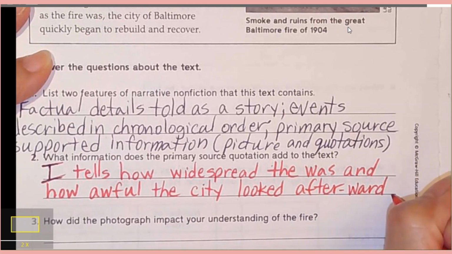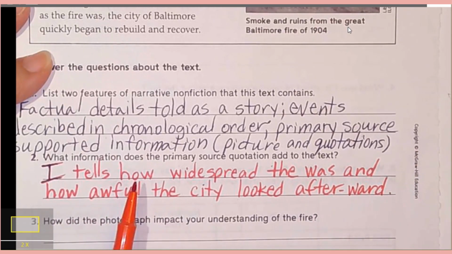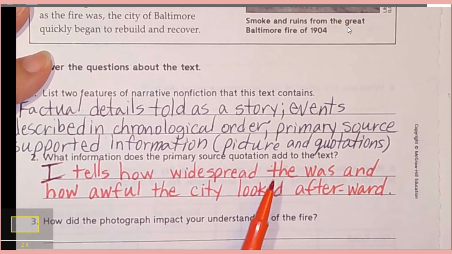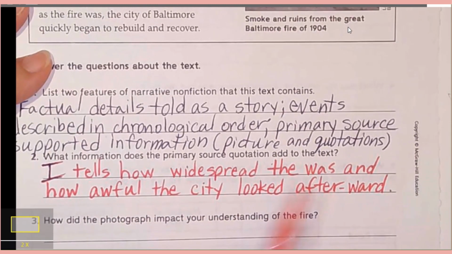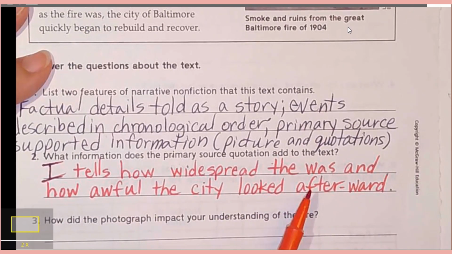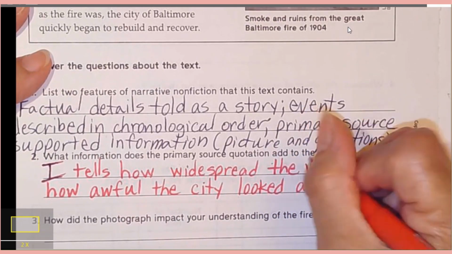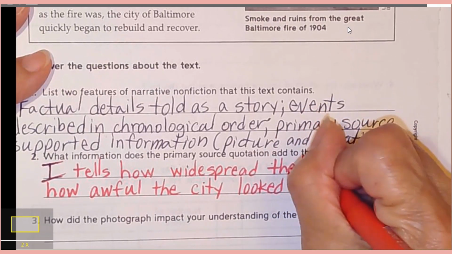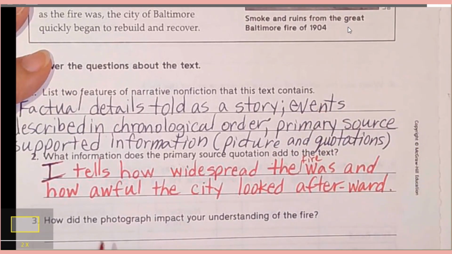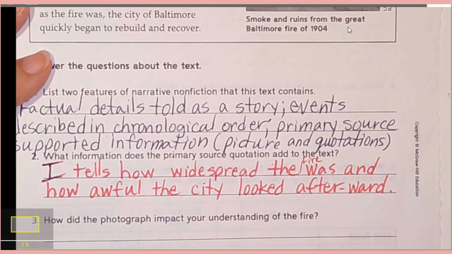These words go together. So, what information does the primary source quotation add to the text? Well, it adds a lot. It tells us how widespread actually the devastation was. It tells us how widespread the fire was, and how awful the city looked after. Okay, so that's that question.